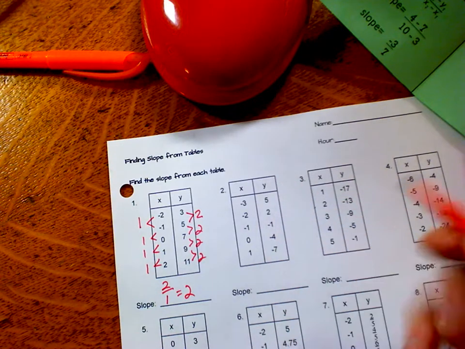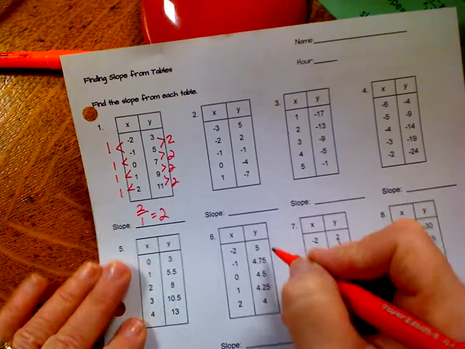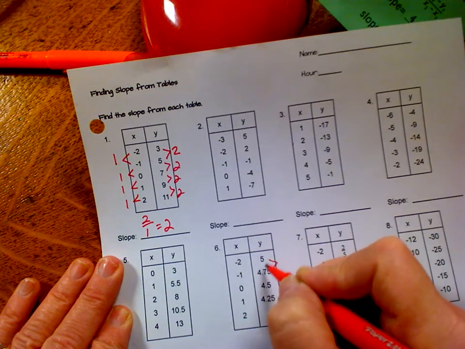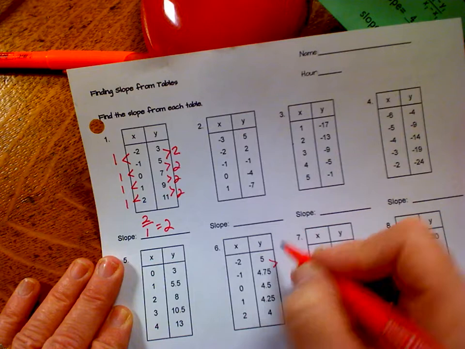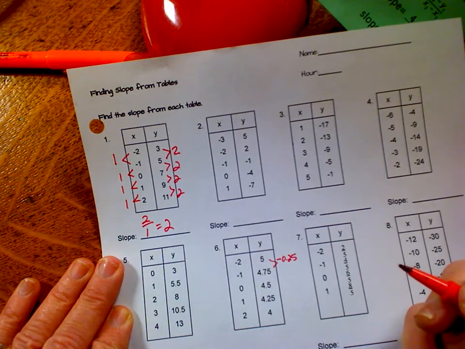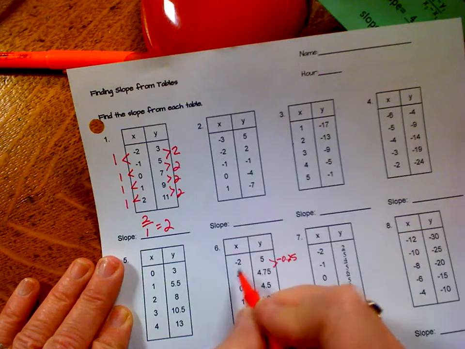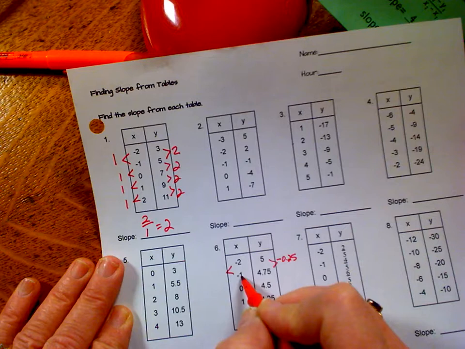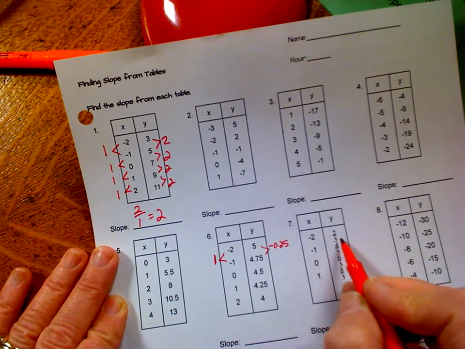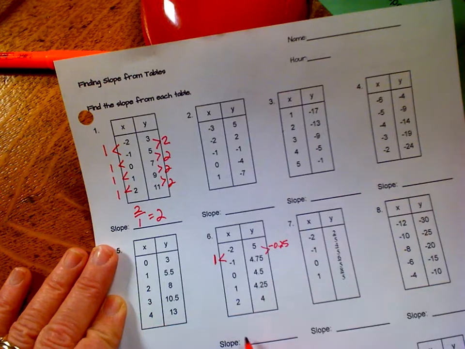Okay, so jumping down here to decimals. This is 5 down to 4 and 75 hundredths. Think of money, $5 and $4.75. Well, that's going down by 25 hundredths. Negative 2 up to negative 1, well, that's going up by 1. So don't freak out because there's decimals or fractions. It's just saying a negative 25 hundredths divided by 1, which is a negative 25 hundredths.